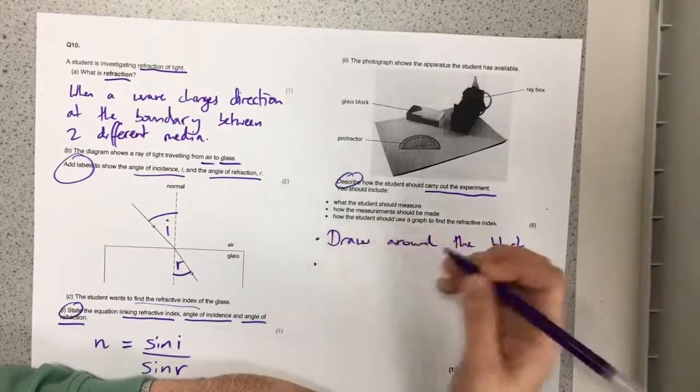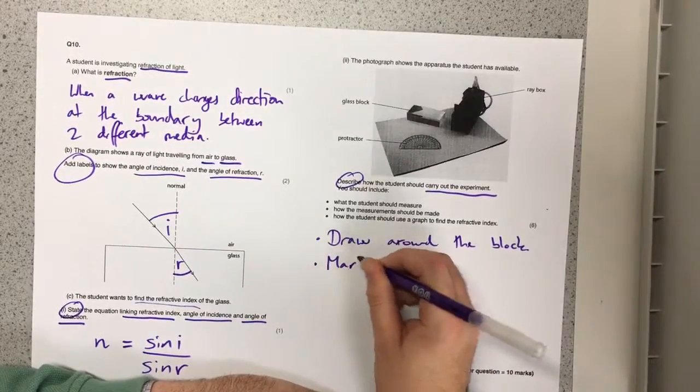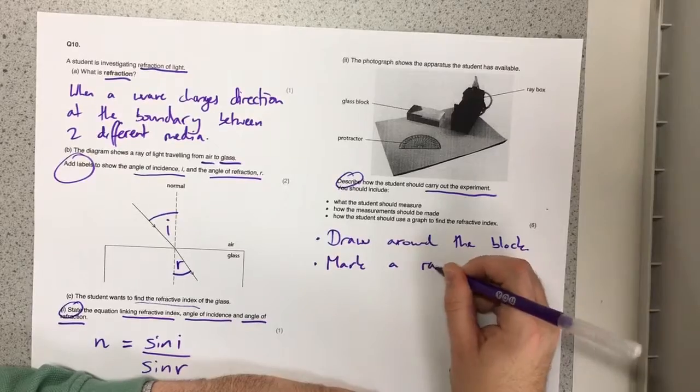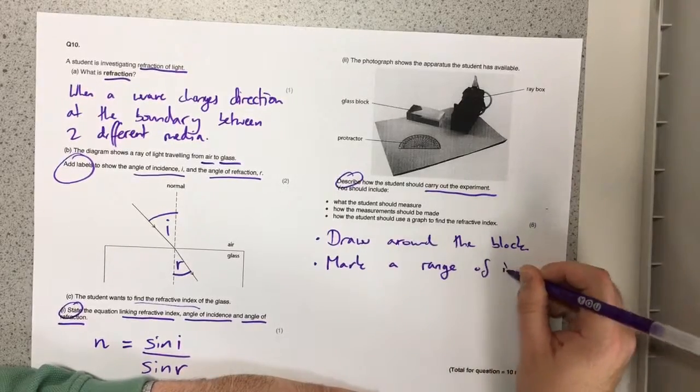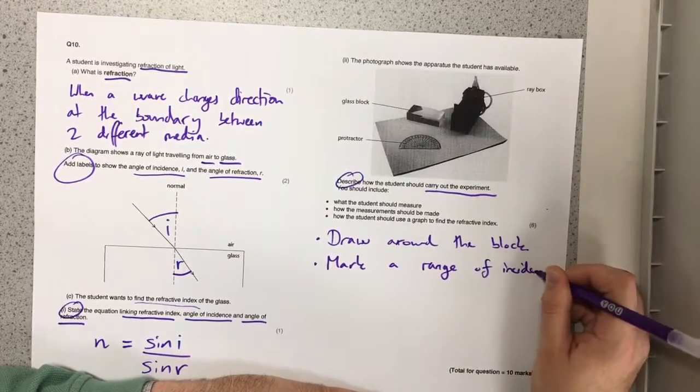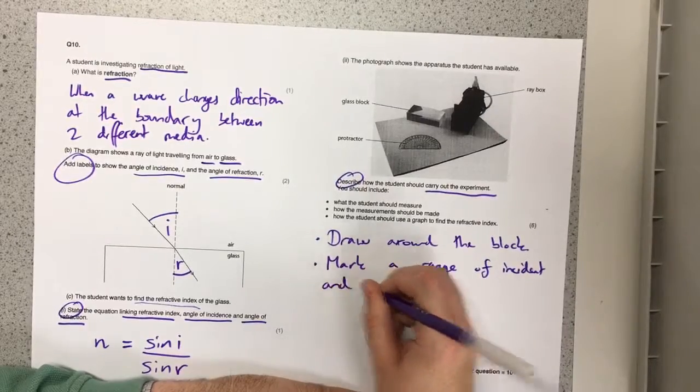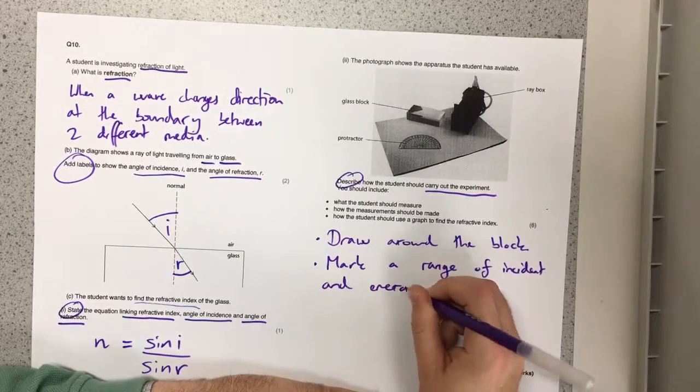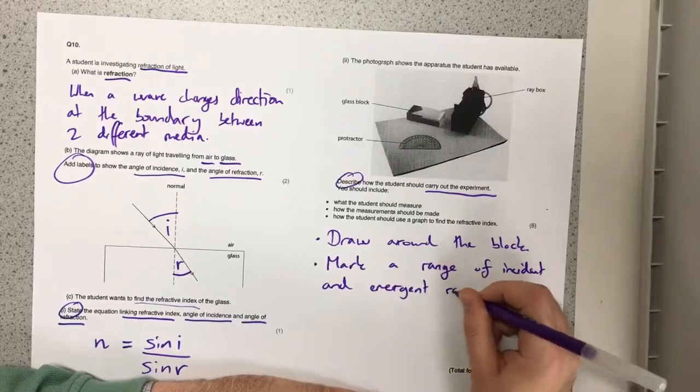So then the next thing I'll write is that then mark a range of incident and emergent rays.